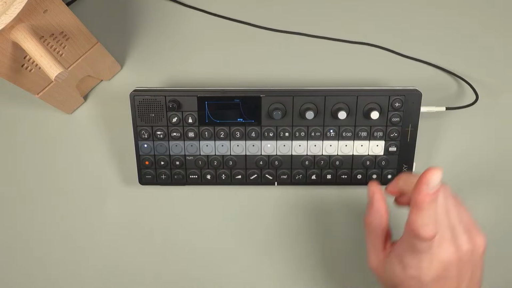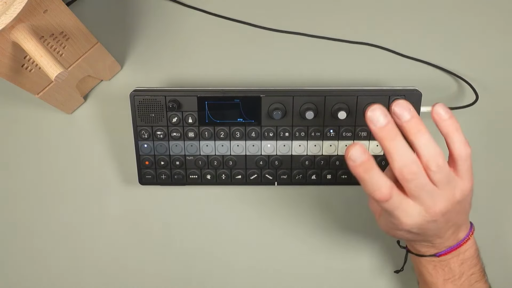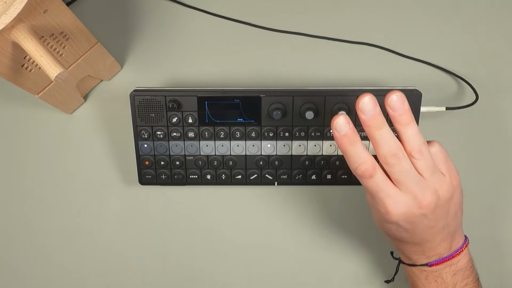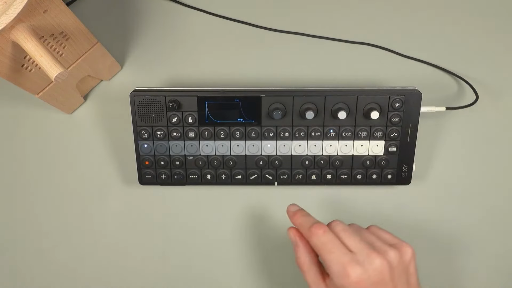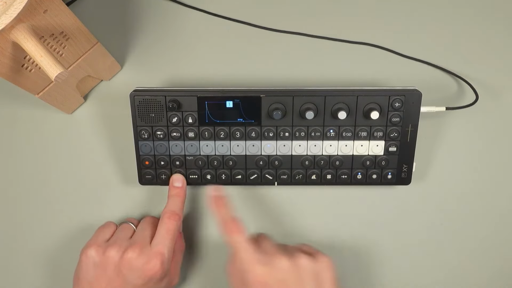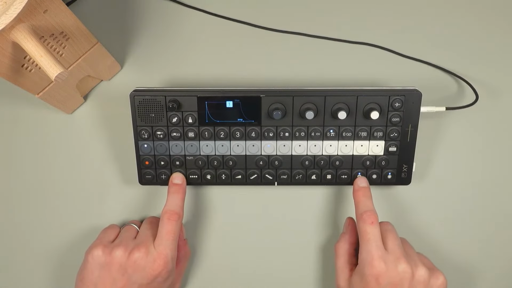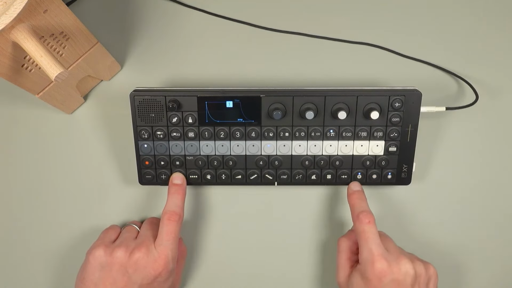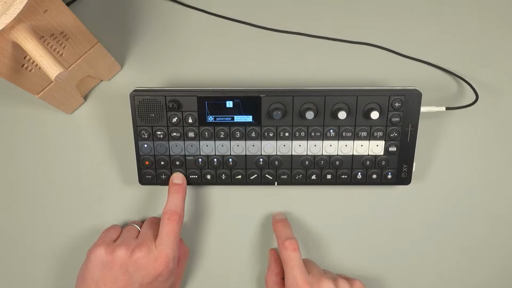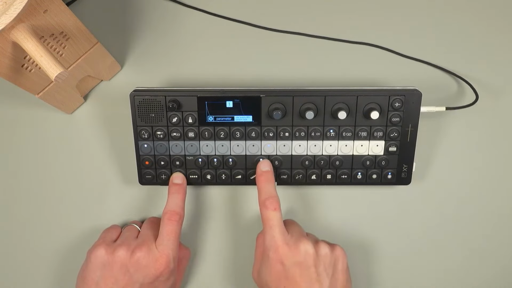Okay, so we got a question here. How do you switch between this every 4th time or every 3 and not the 4th time? The way that you do that is after you've selected a step, and in this case, instead of tapping one of these, I'm going to hold it because it already has a skip parameter on it, and I just want to edit it instead of erase it.